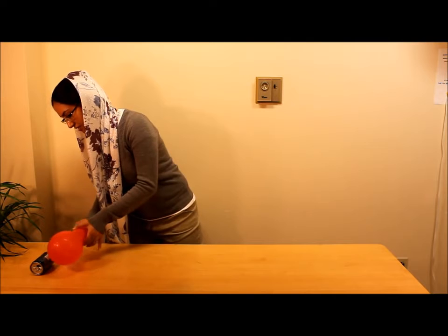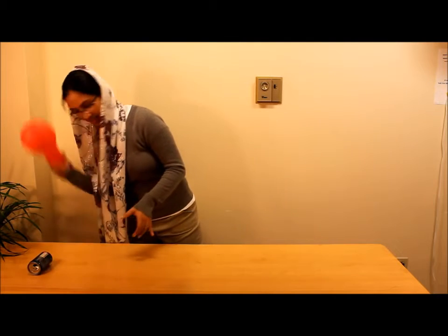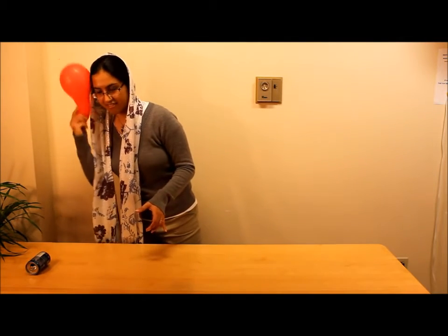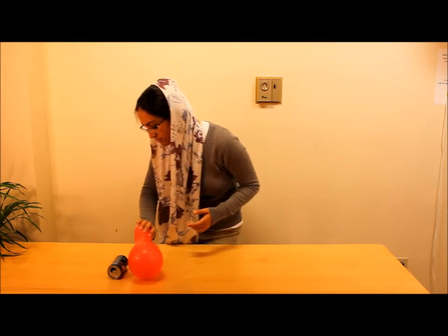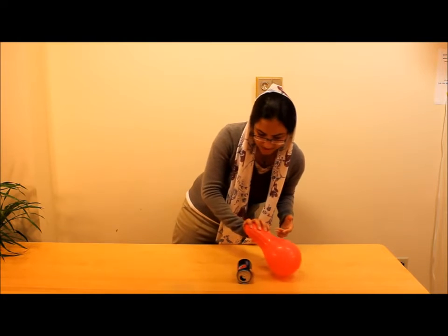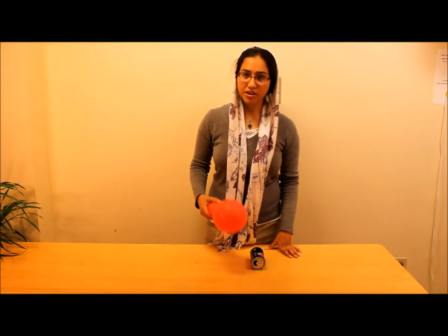It's again attracting the soda can. Okay, let's do it again. See? It's attracting it. Okay. In this experiment, you saw that I can roll the soda can using a balloon which is rubbed onto my hair. Let's see the next experiment, and then I will explain the reasons behind this.